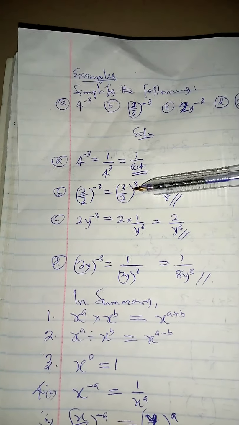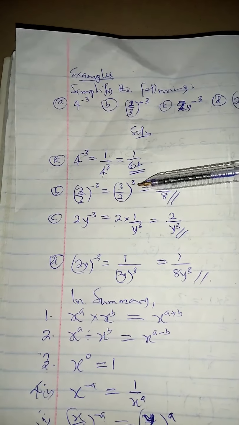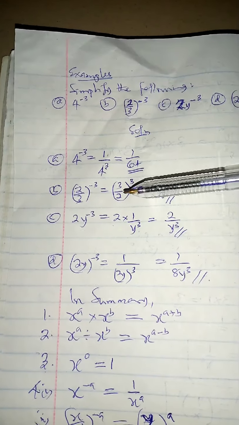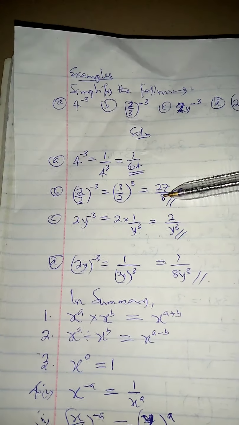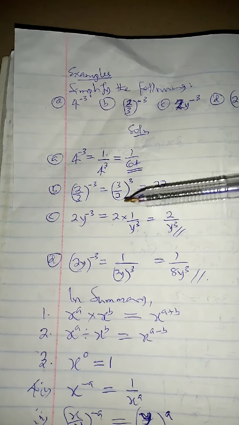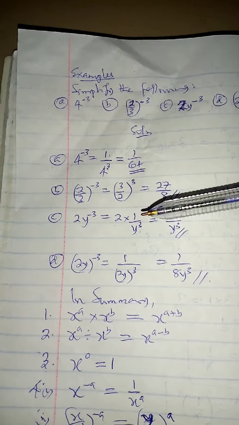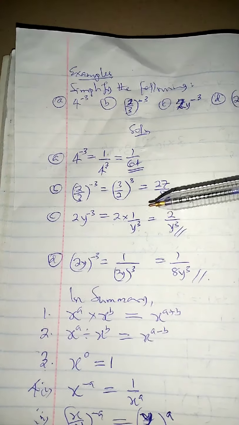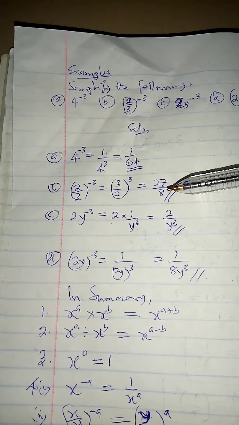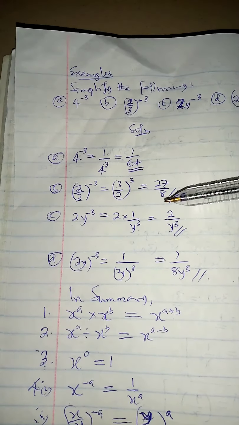The negative sign disappears and you have 3 over 2 raised to power 3. 3 raised to power 3 is 27. That is 3 times 3 times 3. 2 raised to power 3 is 8. That is 2 times 2 times 2. So that your final answer becomes 27 over 8.